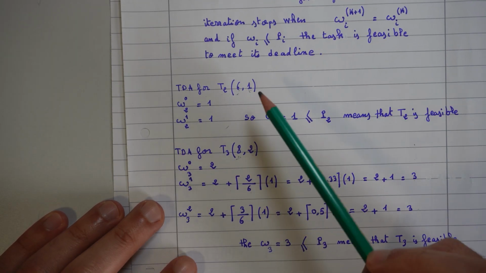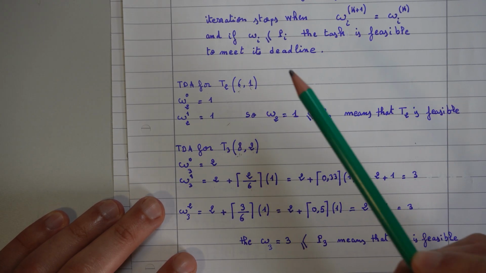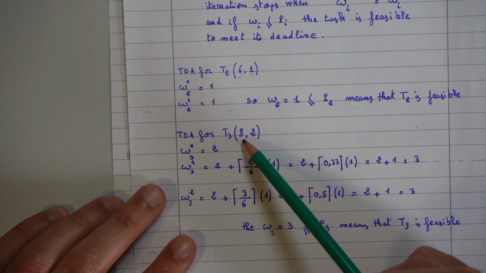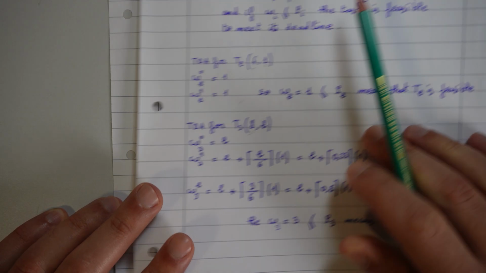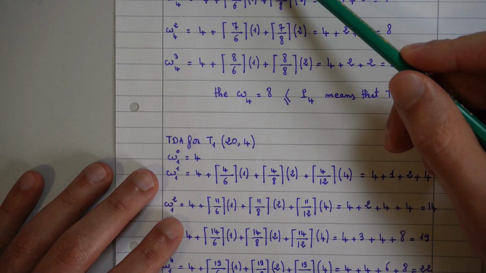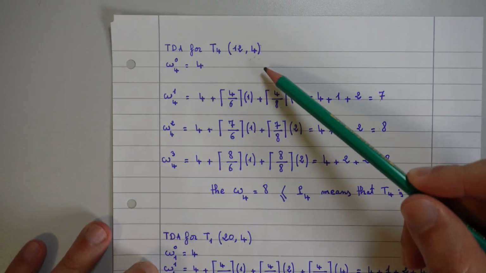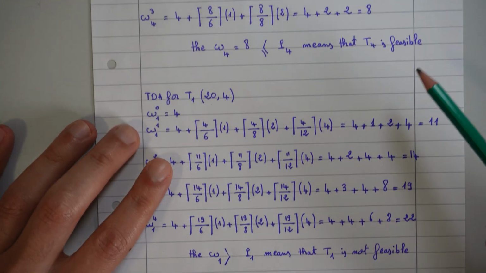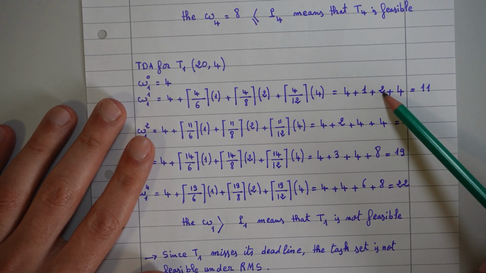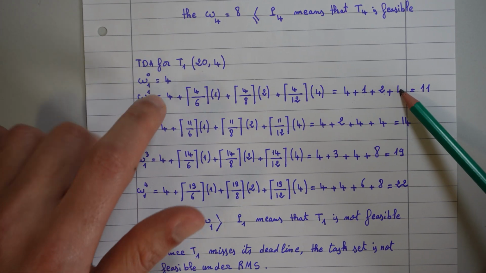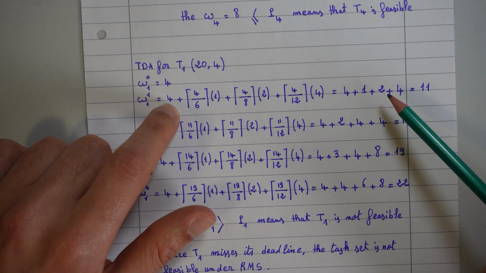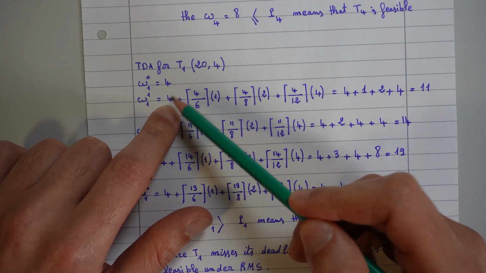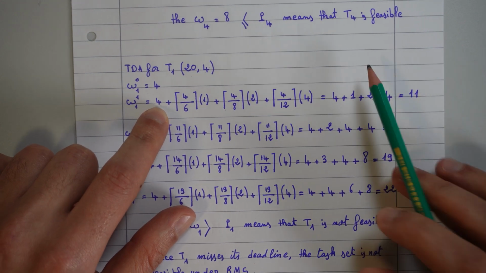Is 4 less than 6? That's true. Is 4 less than 8? That's true. Then I will add 1 plus 2 plus 4, and don't forget task 1's execution time, which is 4. So the result is 11.